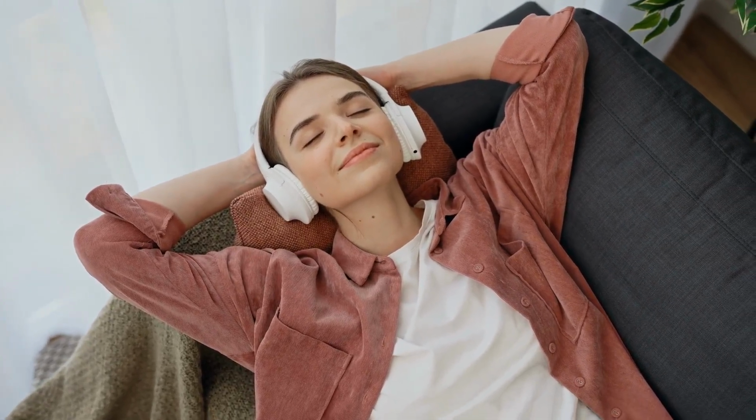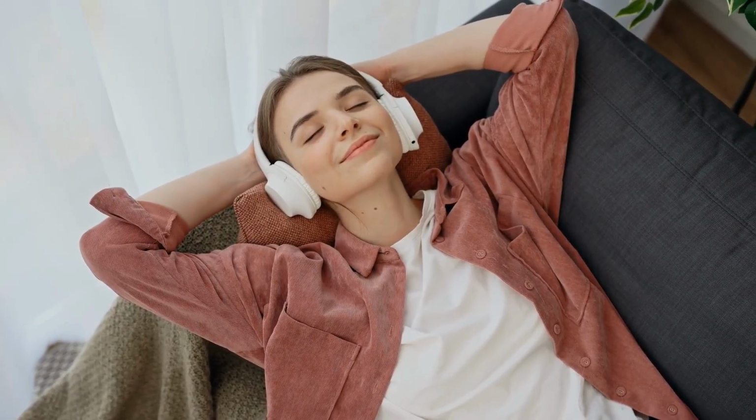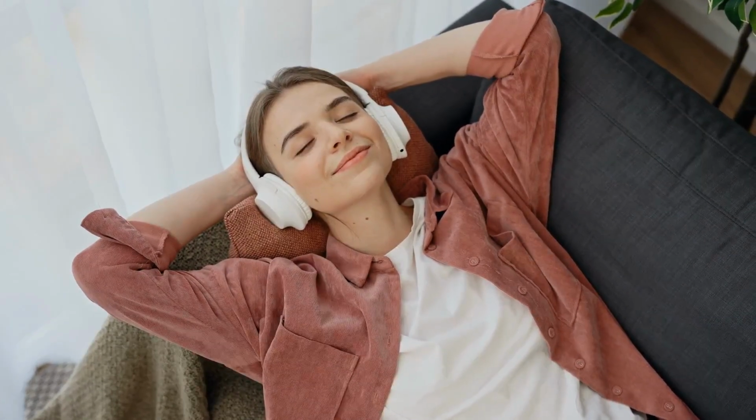Smooth cuts really matter, so use built-in transitions to keep the momentum high and the audience engaged from start to finish. One of my favorite tricks is syncing motion and cuts to your background music so your reel feels cinematic without you obsessing over frame-by-frame edits.